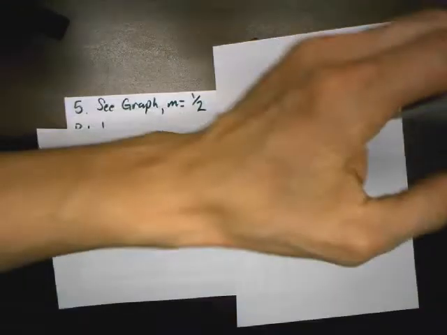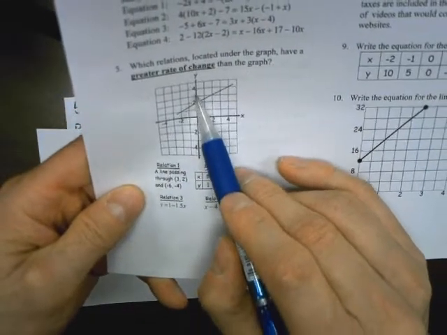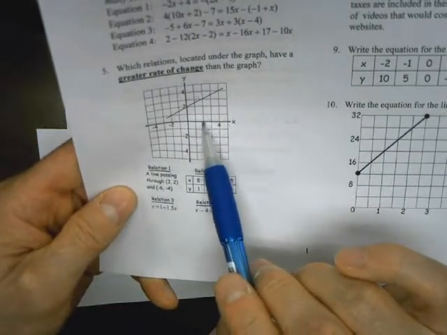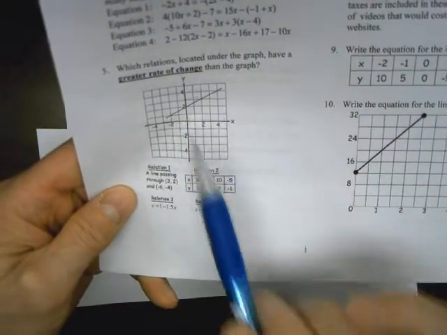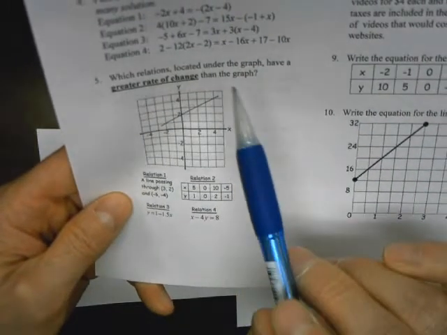So for number 5, we have a graph, and we're going to use this graph to get our slope. So if I pick 2 points right here and I do rise over run, first of all, be careful. Make sure that all of your intervals down here, your numbers, are counting by ones. If they're not, you have to take that in consideration.